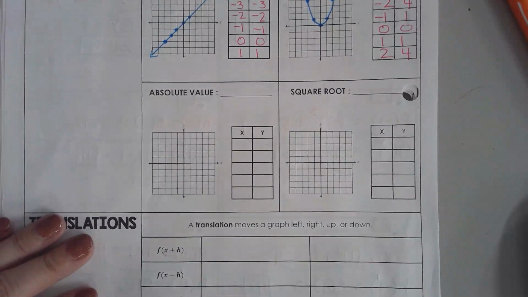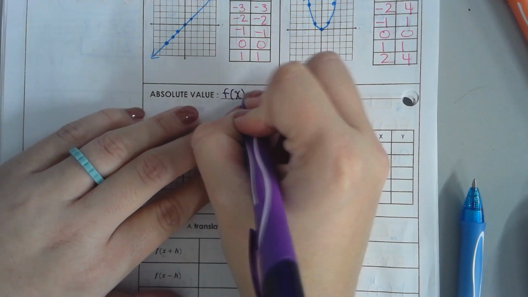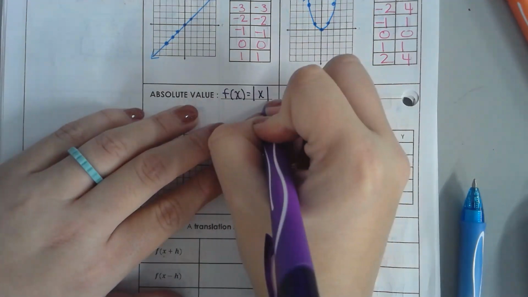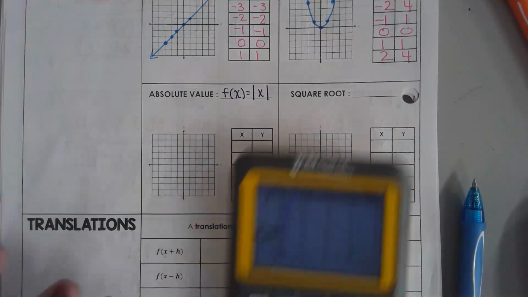Absolute value, that's f of x equals the absolute value of x. Those vertical bars are absolute value.